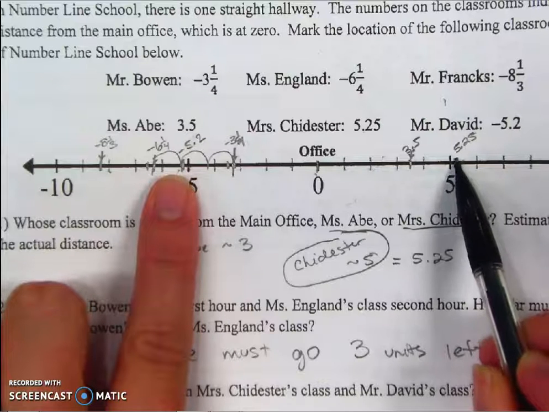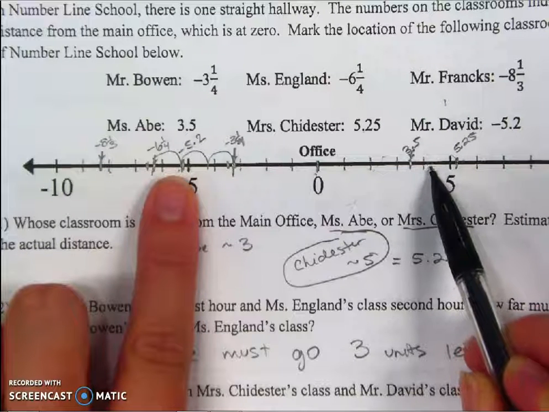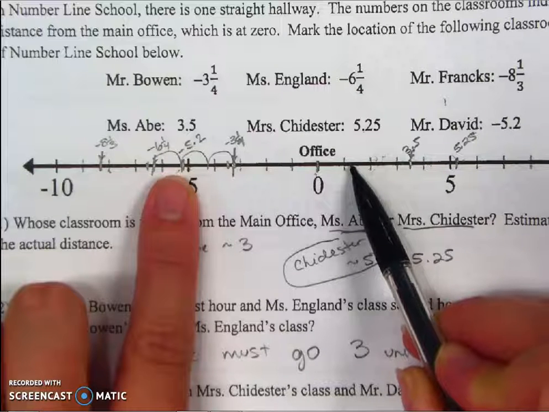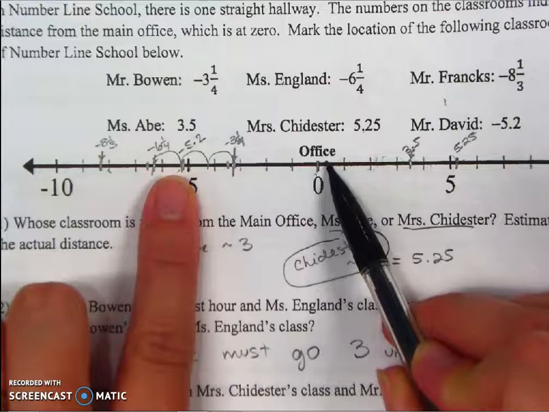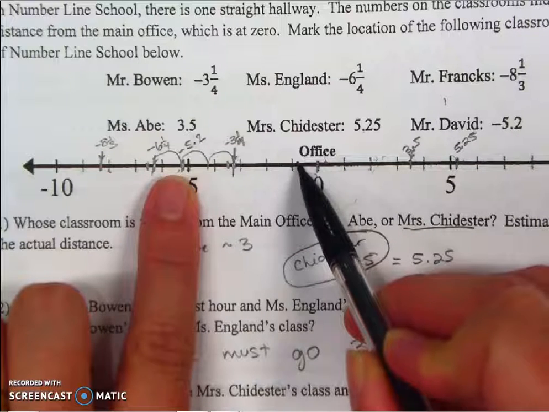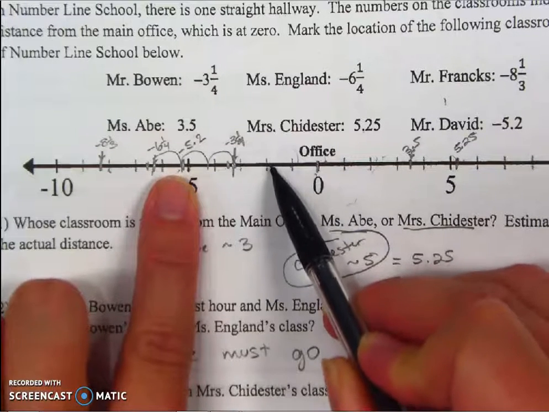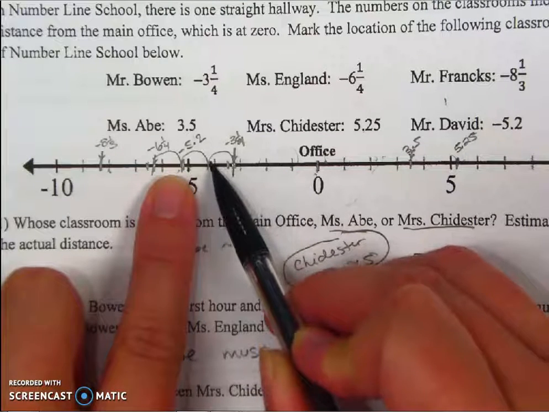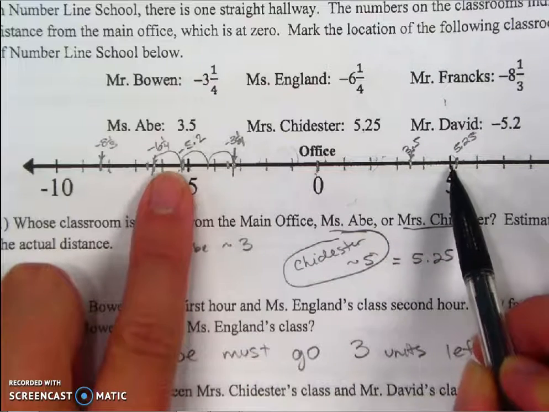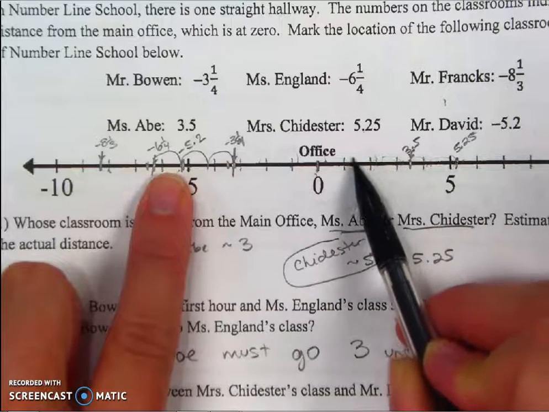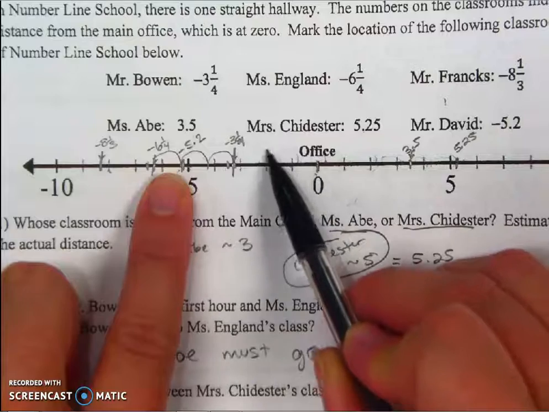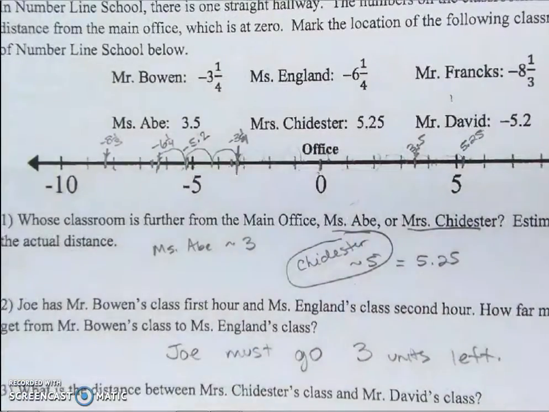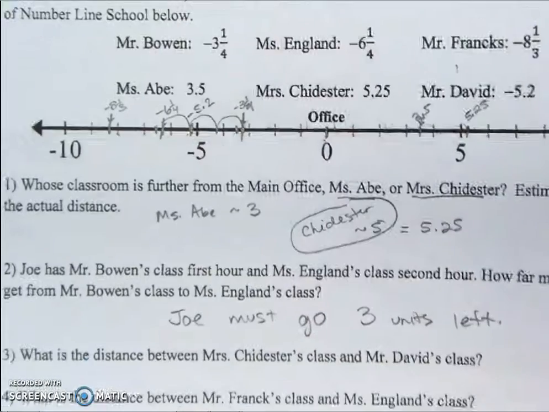So let's count back. That's 5.25, 4.25, 3.25, 2.25, 1.25, 0.25, negative 0.25, negative 1.25, negative 2.25, negative 3.25, negative 4.25, negative 5.25. So all together that was 1, 2, 3, 4, 5, 6, 7, 8, 9, 10 units. 10 units to get all the way back to negative 5.2.